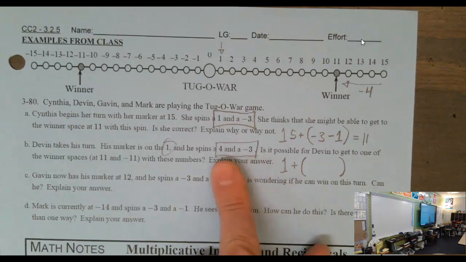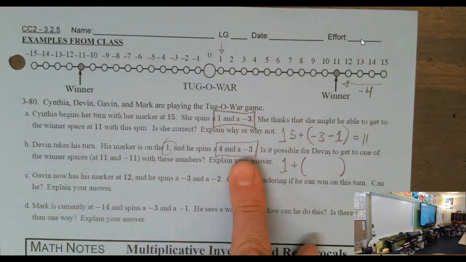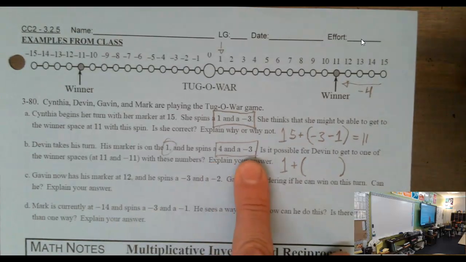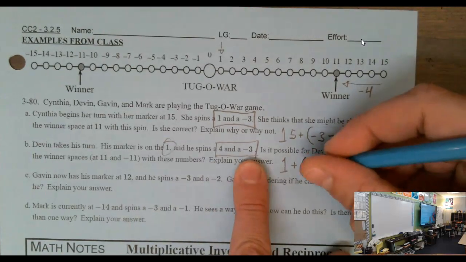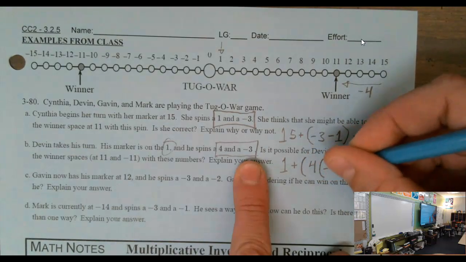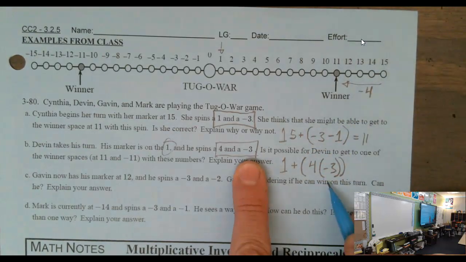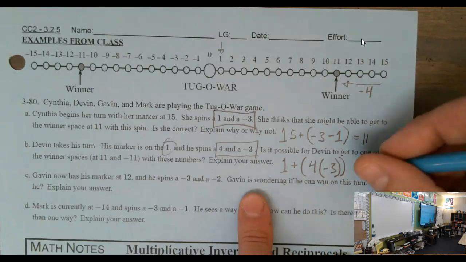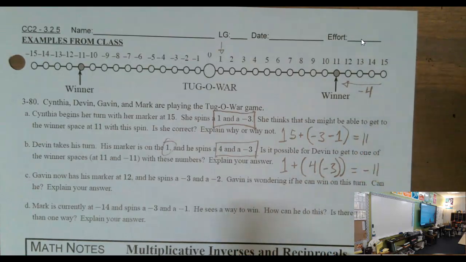So if we divide, it's not going to be a whole number. And we got to use integers. We can't use decimals or fractions. So I don't know about division. Let's talk out that multiplication. What is 4 times -3? What's 4 times -3, guys? -12. What's 1 plus -12? -11, right?